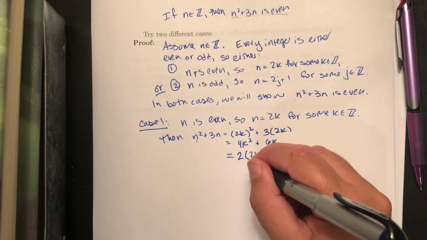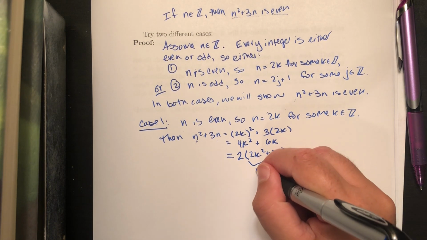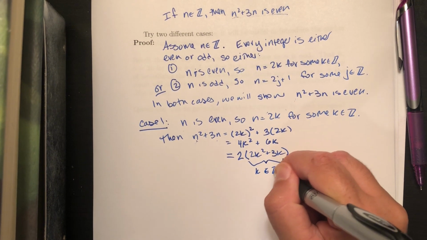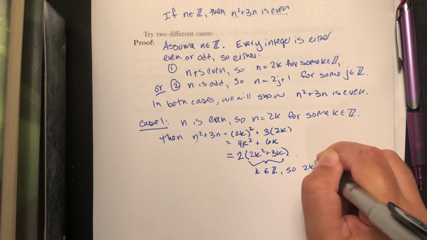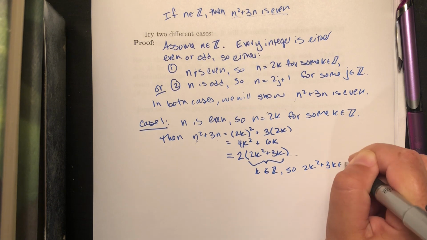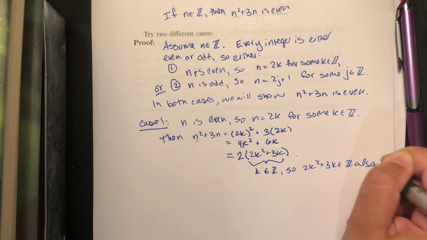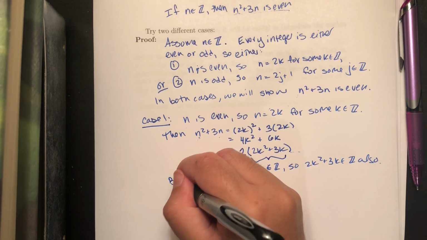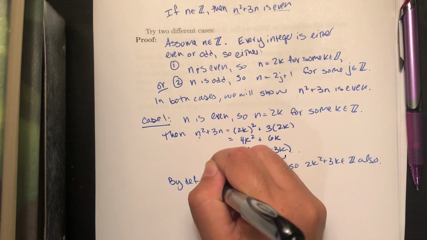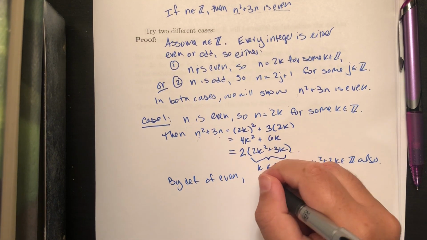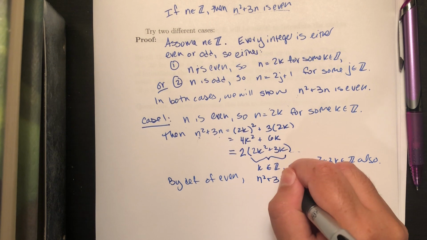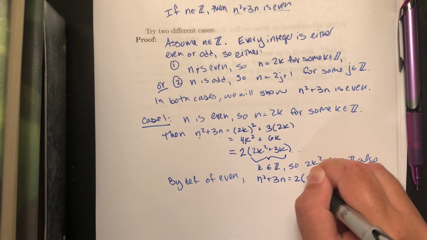I know that k is an integer, so 2k squared plus 3k is an integer also. And so now we can say by the definition of even, n squared plus 3n has been expressed as 2 times an integer.